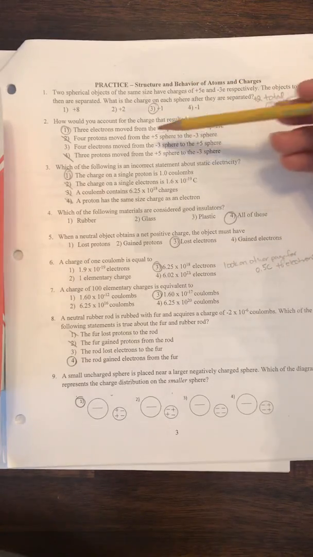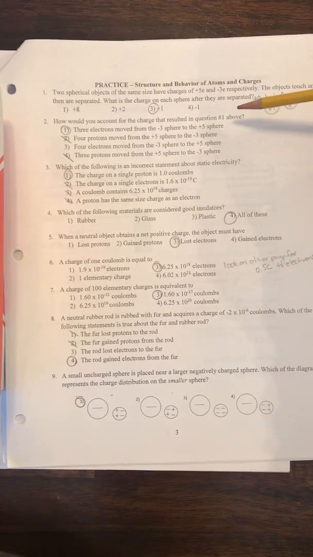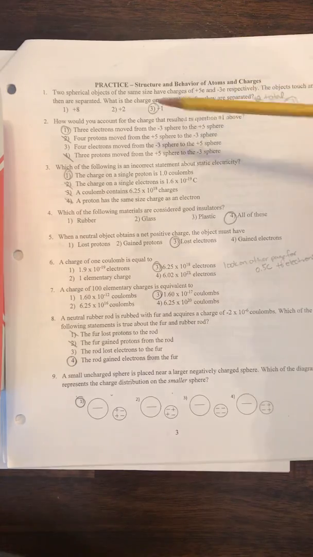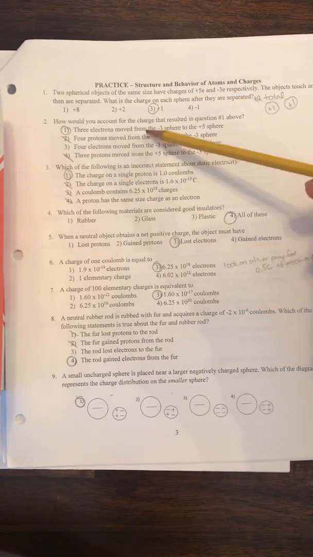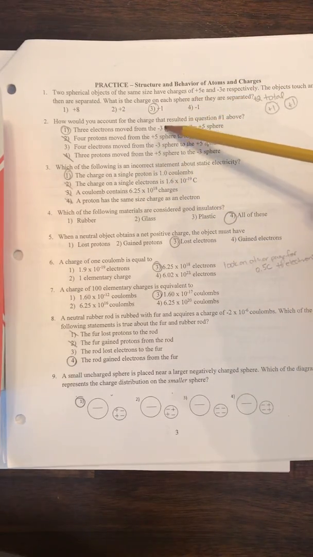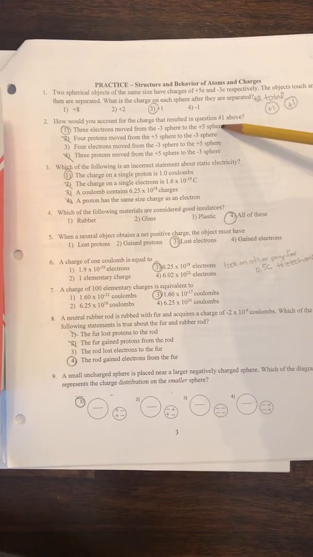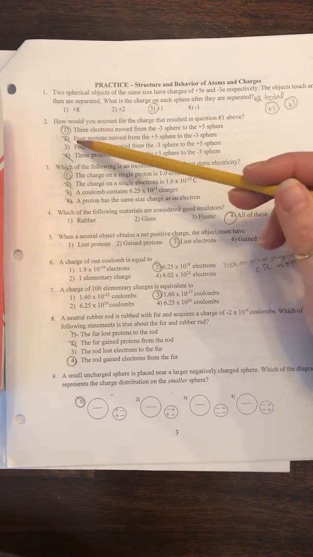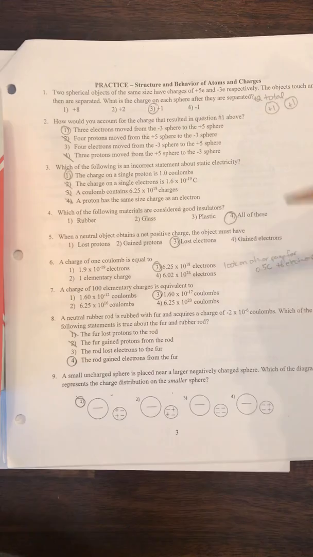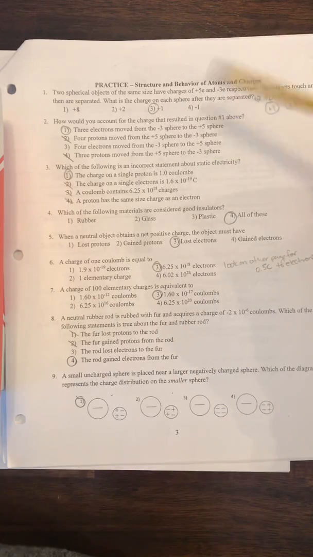Okay, so question 2 says, how would you account for the charge that resulted in question 1? Well, what actually happened was 3 electrons moved from the negative 3 sphere to the positive 5 sphere. Okay. Remember, number 2 and number 4 are totally wrong because we know that protons don't move. Remember, protons are stuck in the nucleus and those don't move.